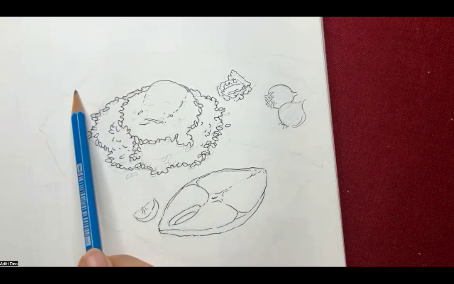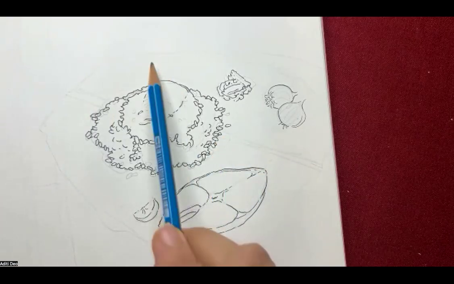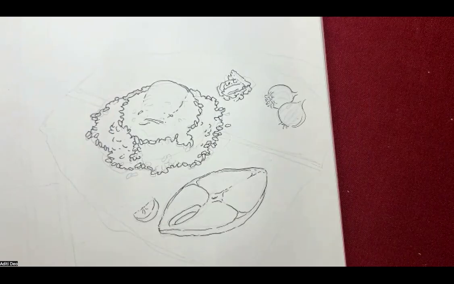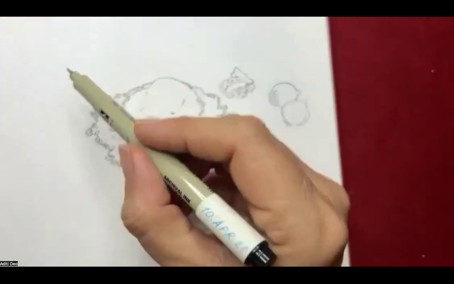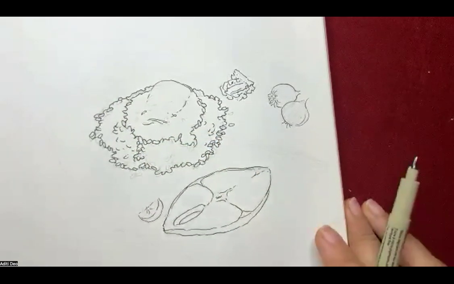Okay, now let's draw the banana leaf itself. Check again that you have equal leaf on opposite sides of the center. Now the structure of the banana leaf is quite interesting.